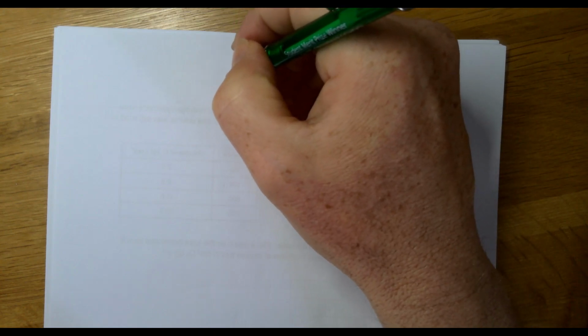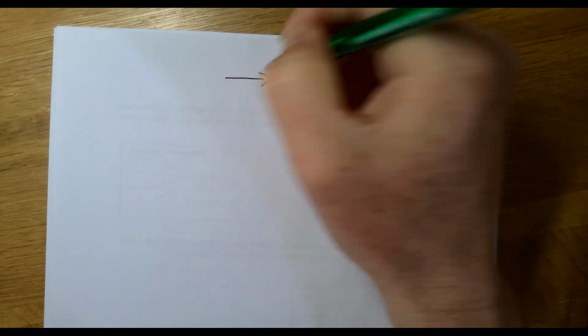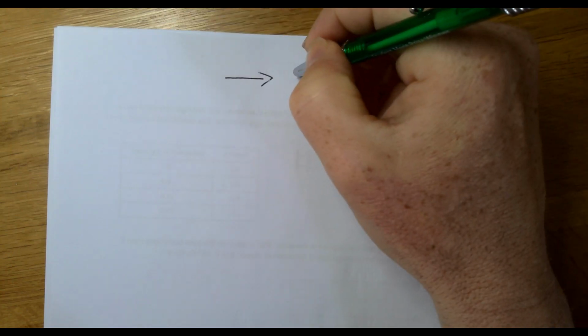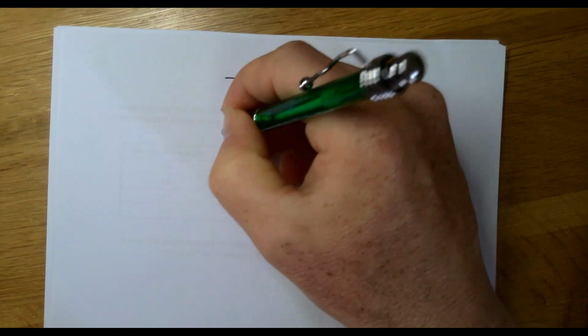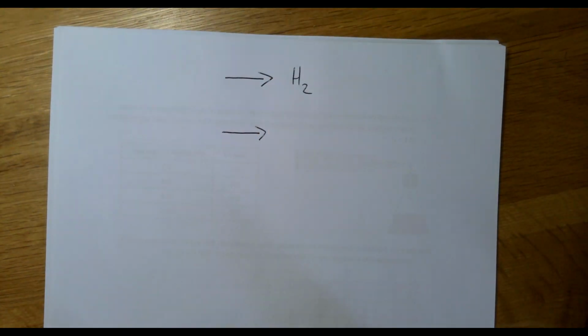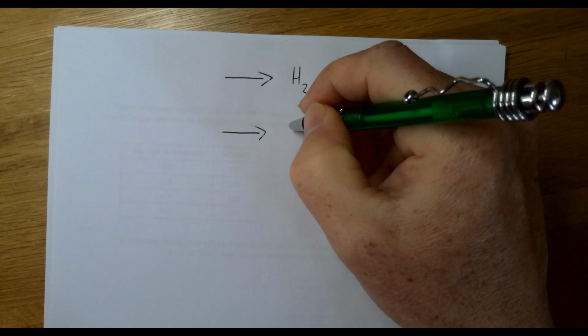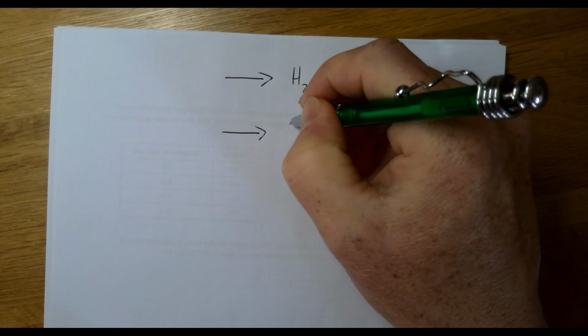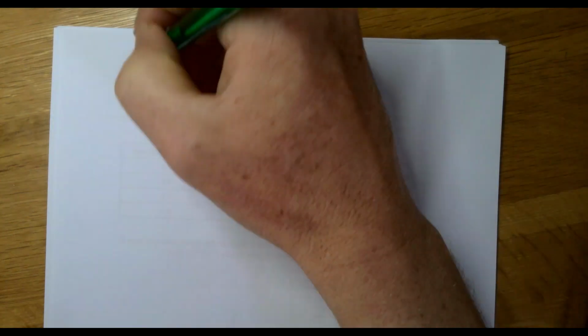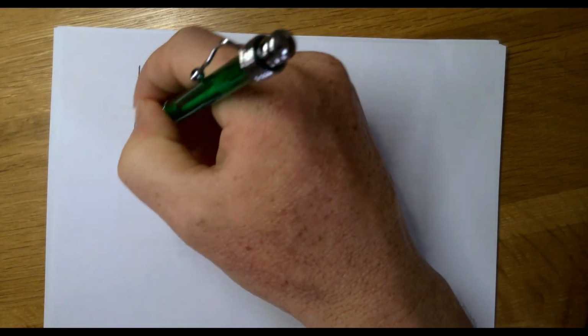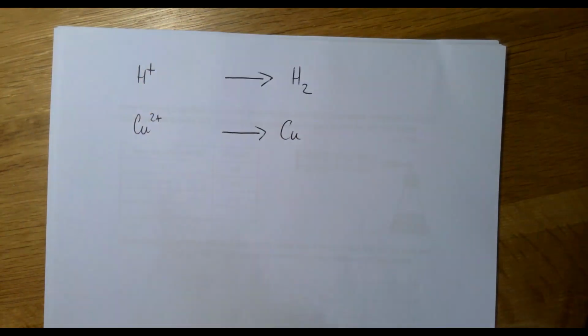And at the cathode, sorry, the negative electrode, we might be producing either hydrogen, which we've covered in other videos at other times, or we might be producing an unreactive metal like copper, and the hydrogen will be made from the hydrogen ions that are in solution, and the copper might be made from the copper ions in solution.